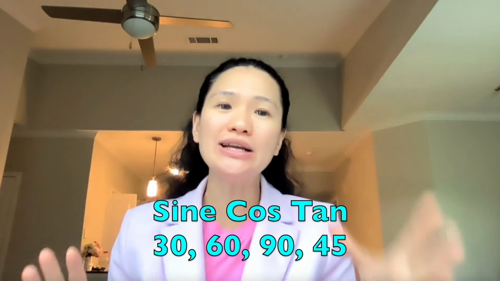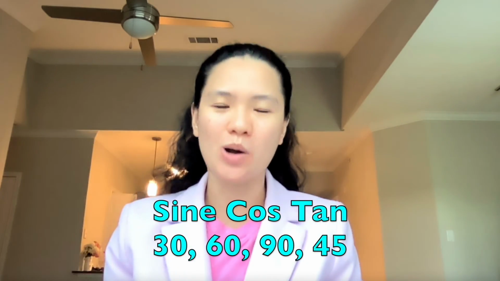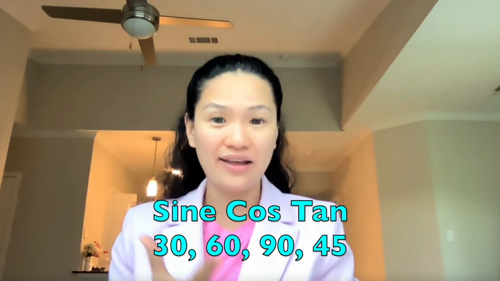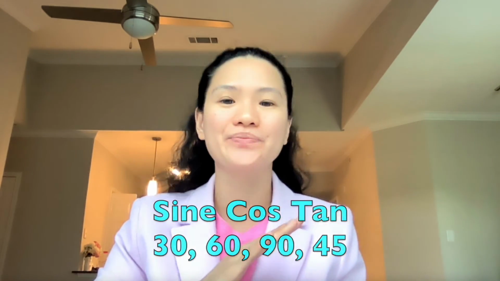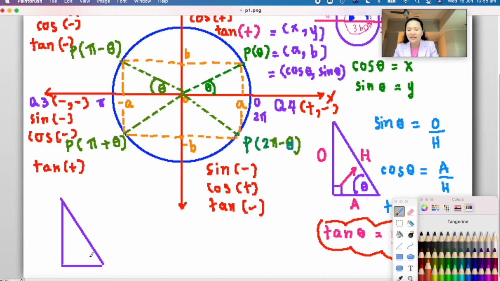Okay, the next step, I'm going to teach you more about sine cos tan of this angle that you need to know. There are 30, 60, 90, and 45 as well. Let's go together. Okay, this model or diagram, you need to understand them and remember them because you're going to apply a lot. Go with me step by step. Okay. This one is 60. And this angle is 30.